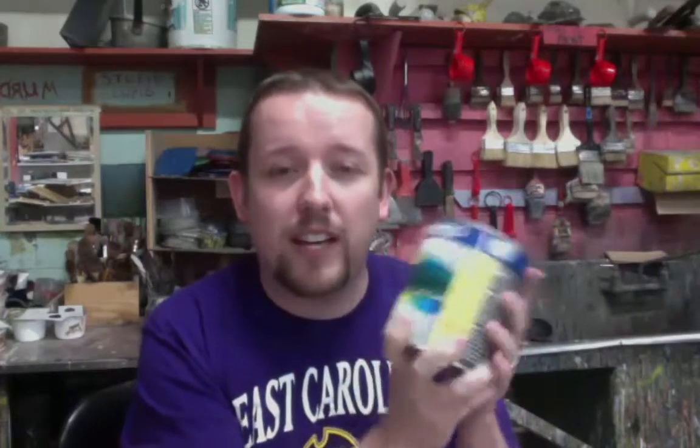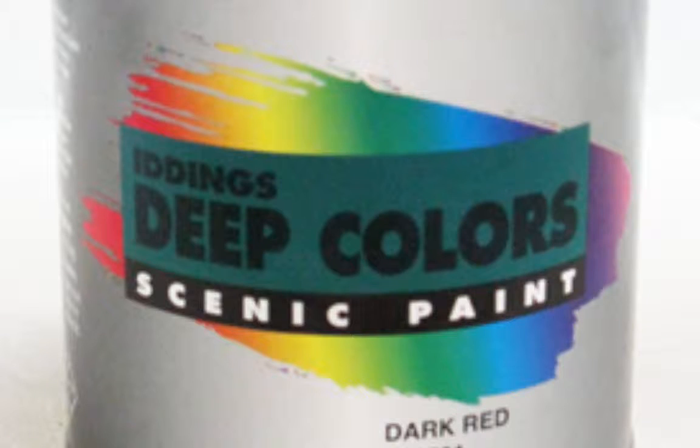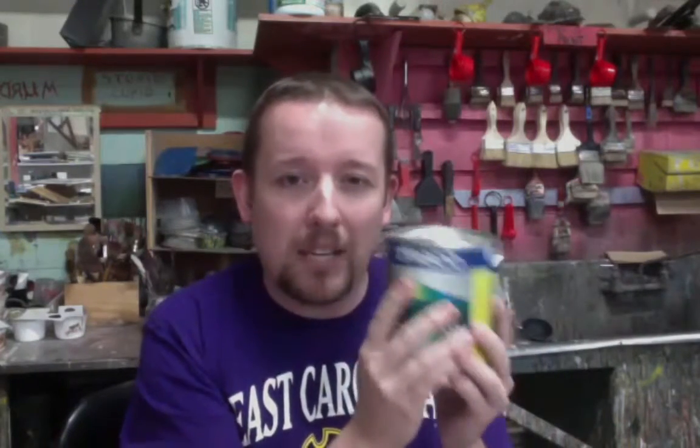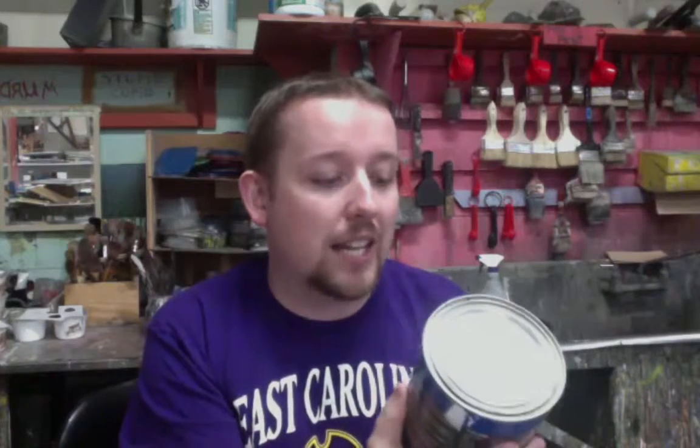So if you're looking for a color, look first for an Iddings deep color, and remember that these are kind of saturated. You will want to mix with water so that you're not applying straight pigment. These mix down quite a lot.